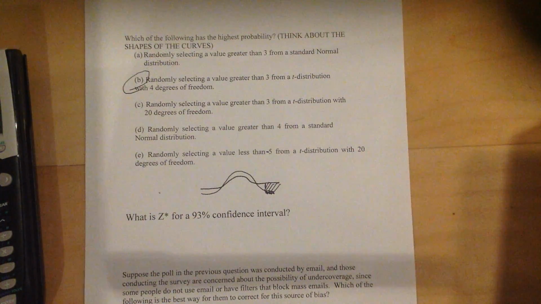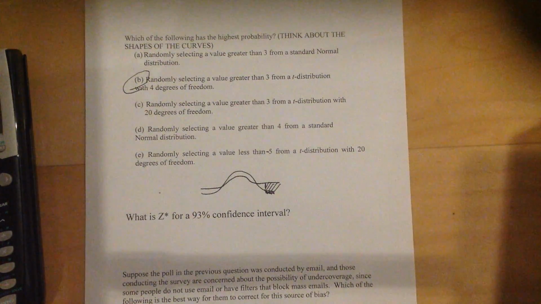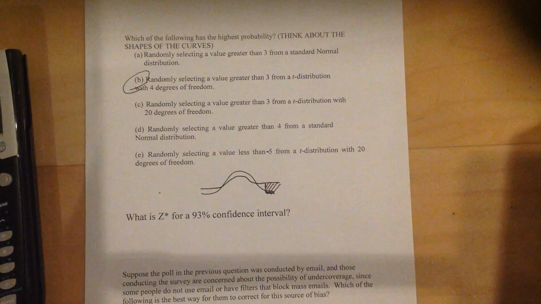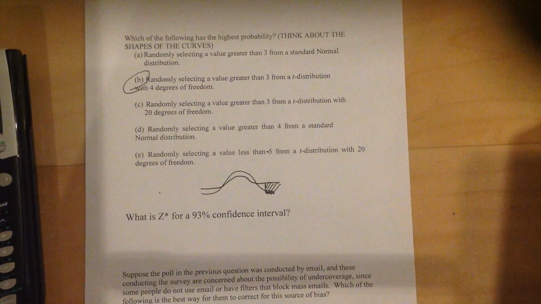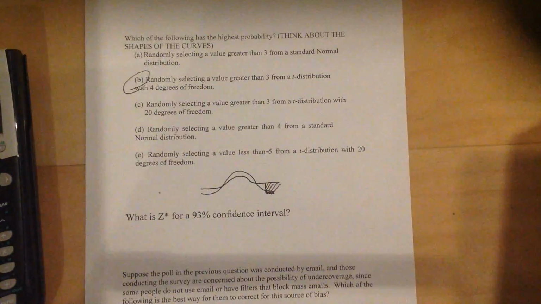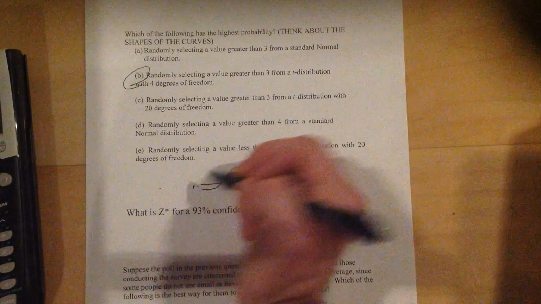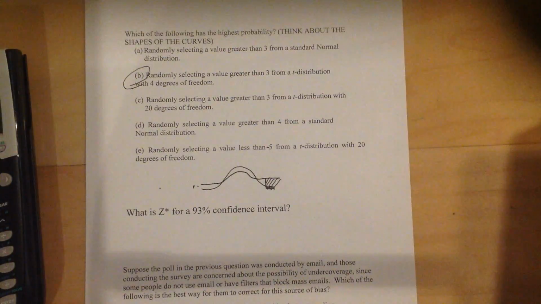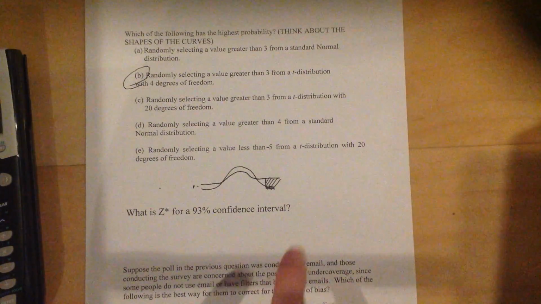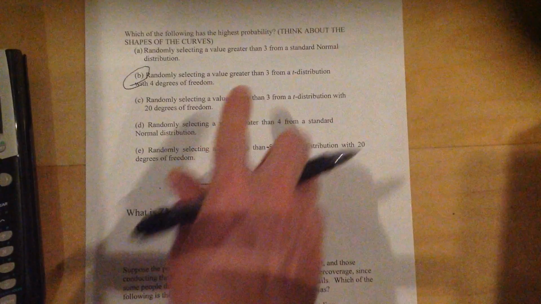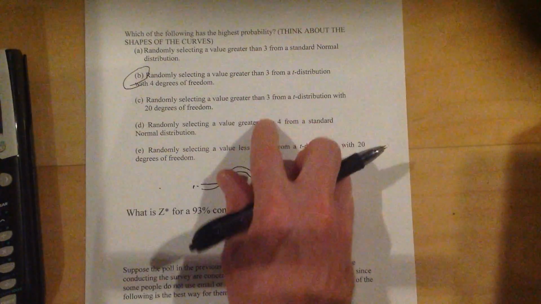All right. Now, why is it not D and E? Well, it's not D because 4 is further out on the curve than 3, so that's going to be a lot less. And then the same thing for E. -5 is way out on the left side of the curve, and remember the curves are symmetric, so we're way out here, so that's going to be even less area. So the one that's going to have the most area is the one that has the fewest degrees of freedom, but it's at the same point as one of these other ones.